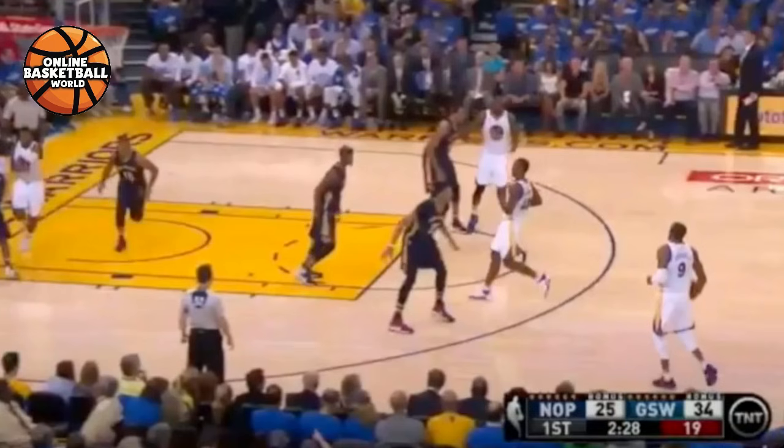Let's take a look here at the Golden State Warriors running this play in action. Now, we have a couple clips here. Shout out to Basketball Minds on YouTube for providing these clips online. But we'll watch a few different scenarios now of the Golden State Warriors running this play. And let's start with this first one here.